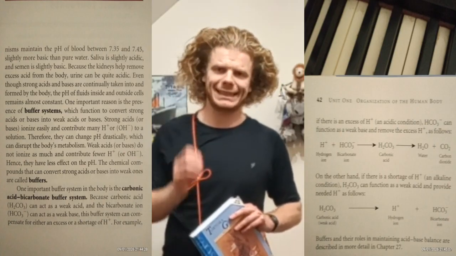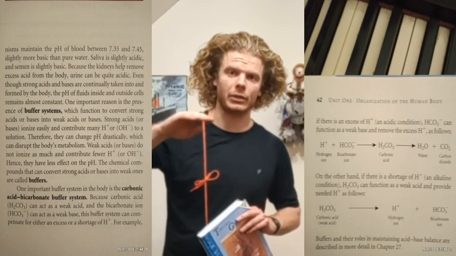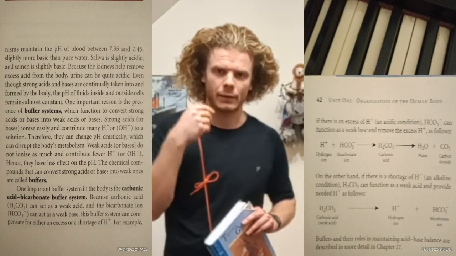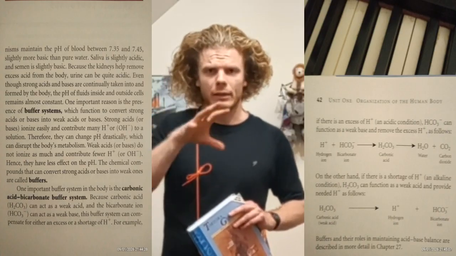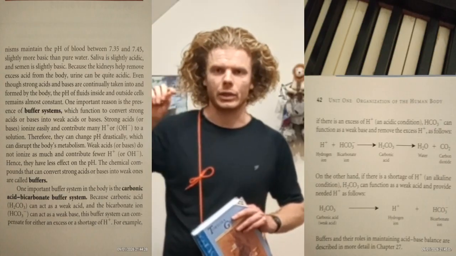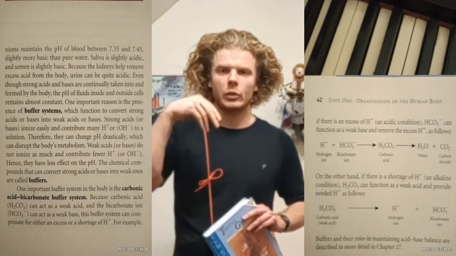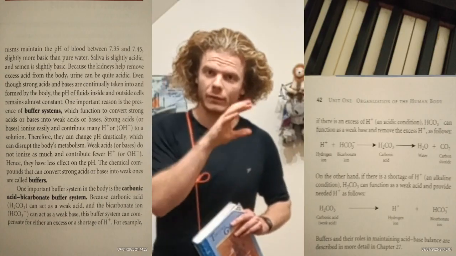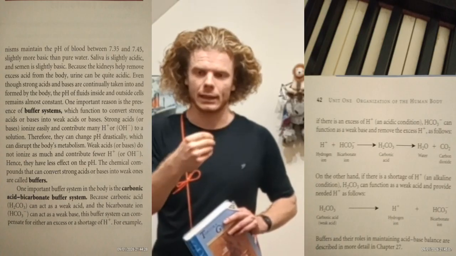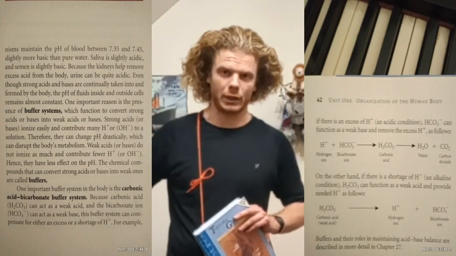Carbonic acid bicarbonate system. In the human body, it is important that many things stay at a pretty exact pH. And that is, for example, happening with the carbonic acid bicarbonate buffer system. It makes use of the carbonic acid, which is H2CO3, and the bicarbonate ion, which is HCO3-. Now, if there's too much H+, so too much acid, then a bicarbonate ion can take that H+. The bicarbonate ion, the HCO3-, takes the H+ and becomes H2CO3.